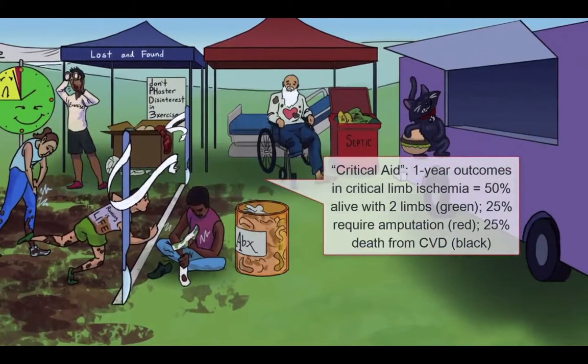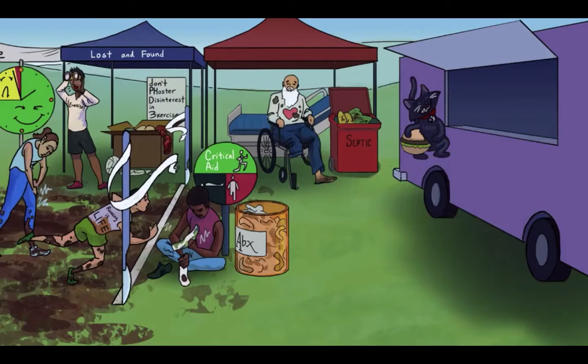I'd stay away from that if I were you. The overall 1 year outlook for a patient with critical limb ischemia is outlined by that sign at the critical aid tent. 50% will be alive with 2 limbs, 25% will require amputation, and 25% dead from cardiovascular disease.